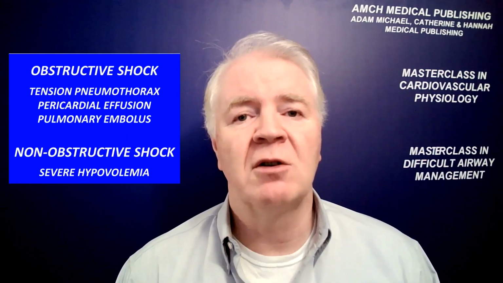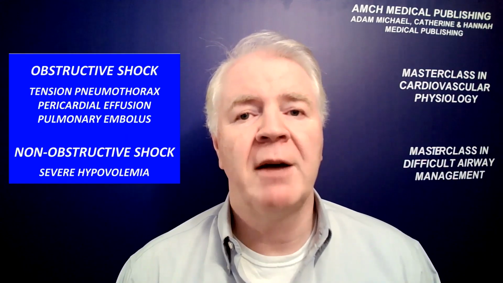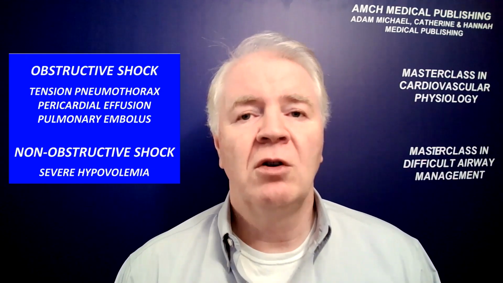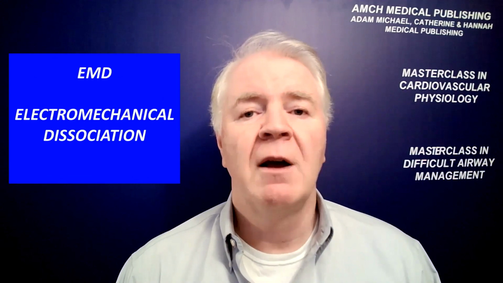But in PEA, the ventricle cannot mechanically generate a stroke volume, either because the ventricle is empty due to obstruction of blood flow into the ventricle, such as occurs in tension pneumothorax, tight pericardial effusion, or pulmonary embolus. So this is termed obstructive shock. Or the problem could be a biochemical or electrolyte abnormality which interferes with the ability of the cardiac myocytes to contract, and we call this electromechanical dissociation. This was the old name for PEA, electromechanical dissociation.